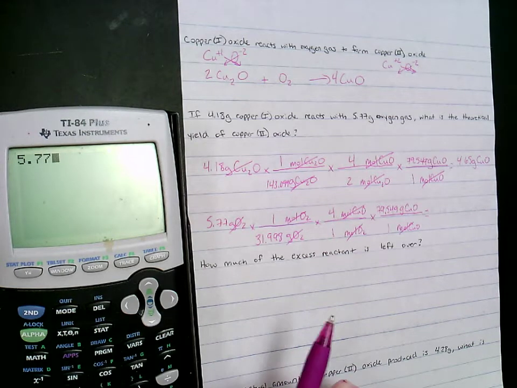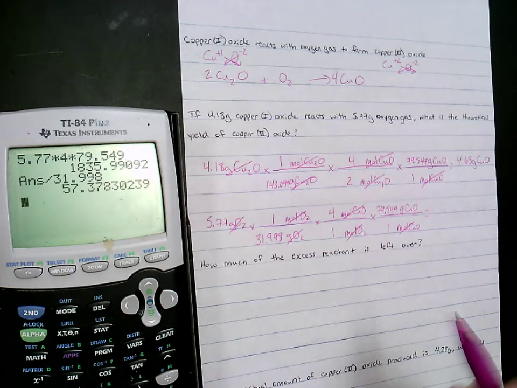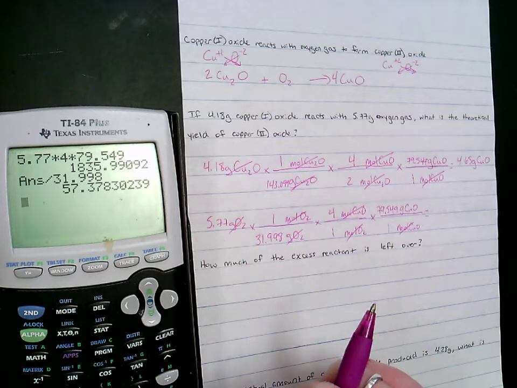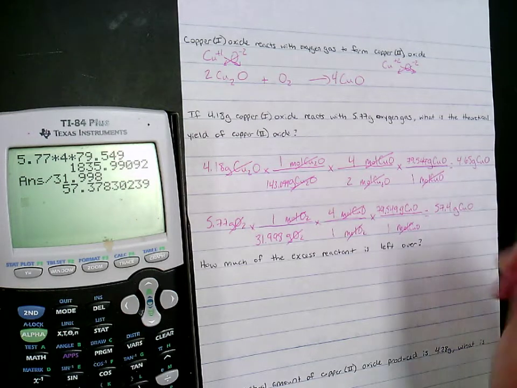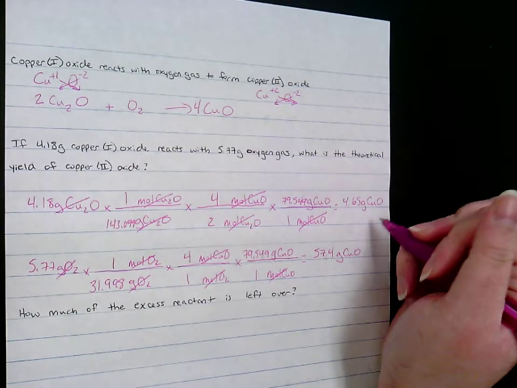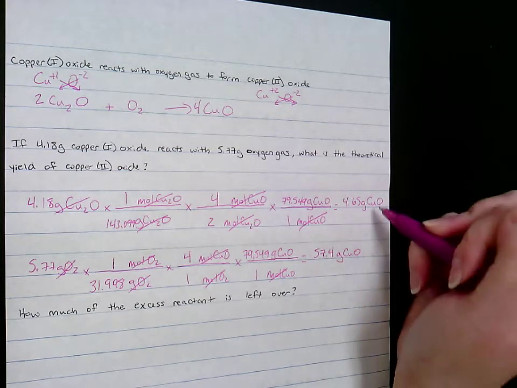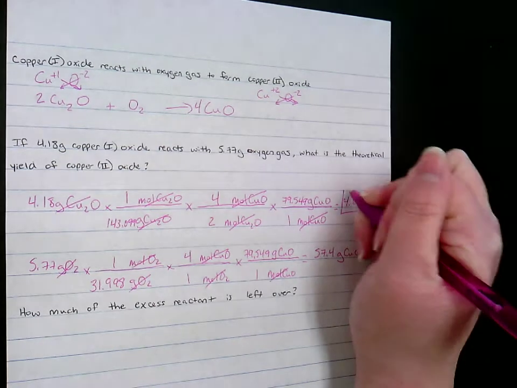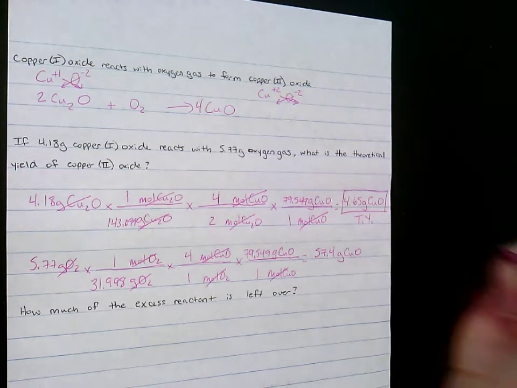So 5.77 times 4 times 79.549 is that along the top, and then divided by 31.998 from the bottom, with 3 sig figs is 57.4 grams of copper 2 oxide. So then I'm going to compare 4.65 grams of copper 2 oxide to 57.4 grams. So this is clearly the smaller answer. So this 4.65 grams of copper 2 oxide would be my theoretical yield.